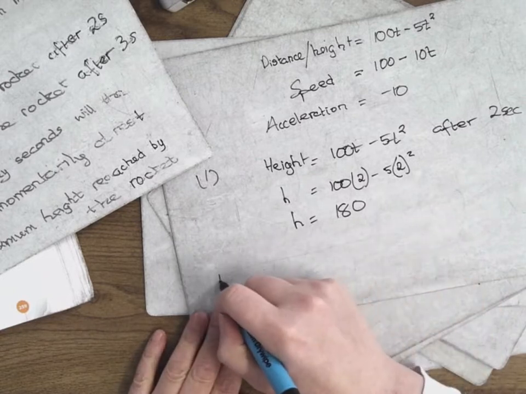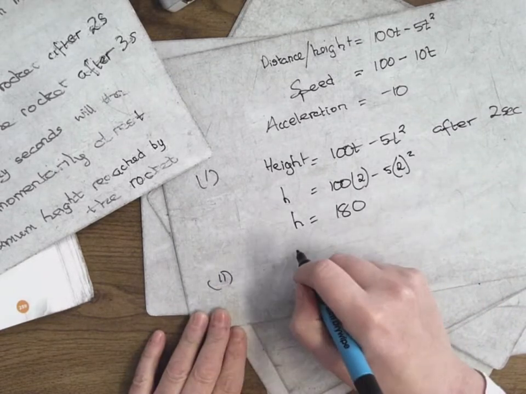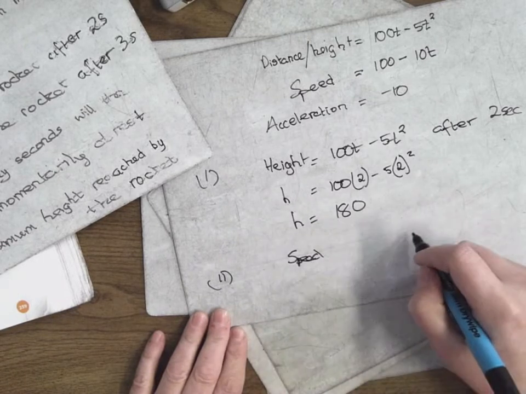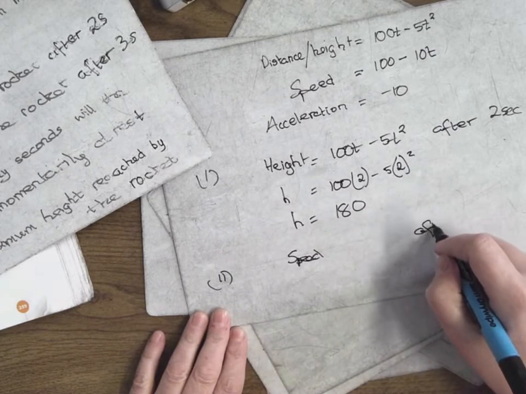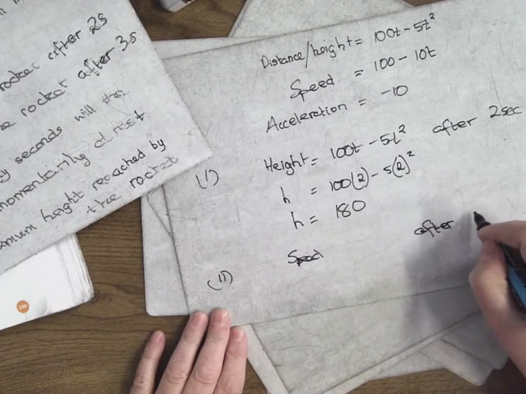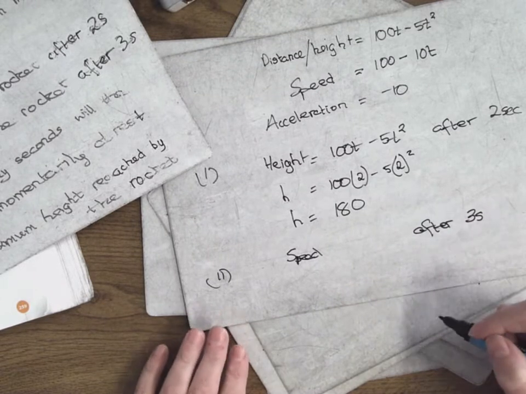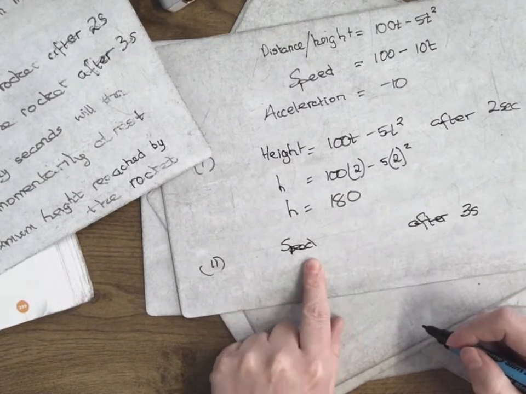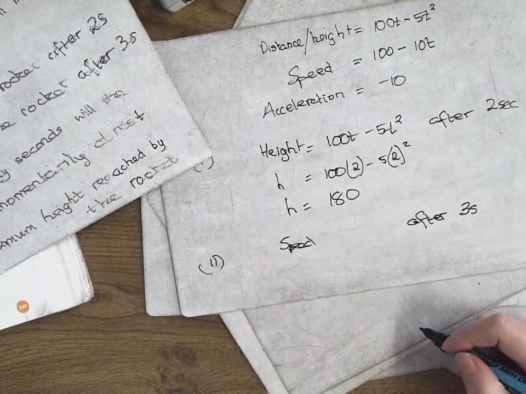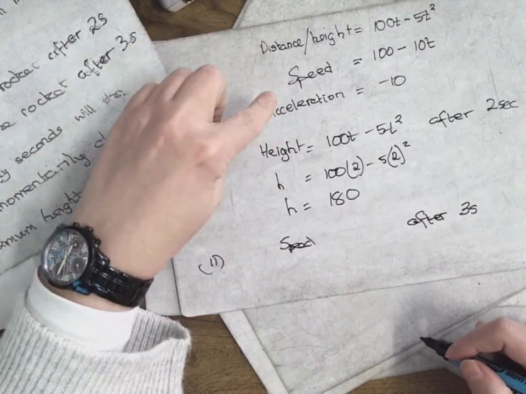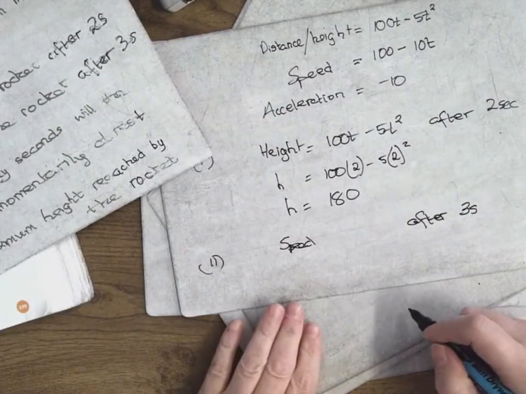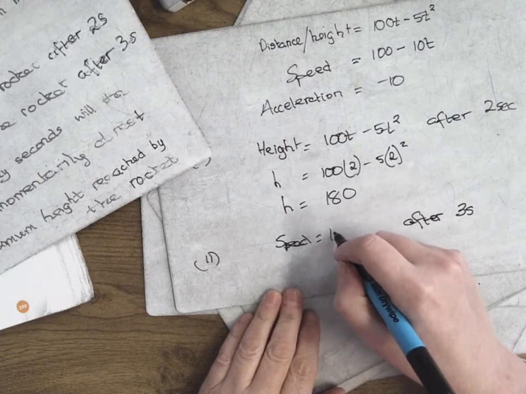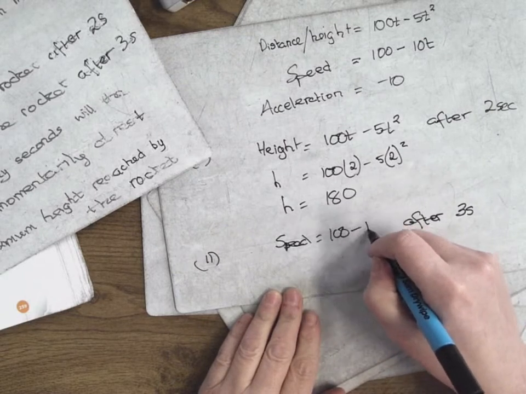Okay, so part 2, they want me to find the speed after 3 seconds. So how do I get speed? I look up at my 3 things. Which formula am I writing down? 100 minus 10t.